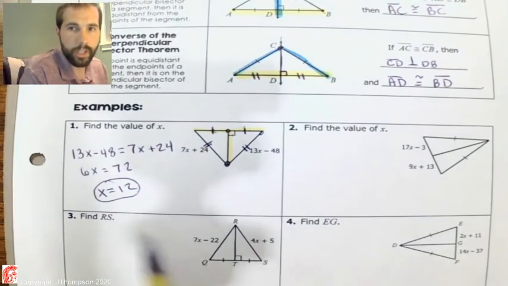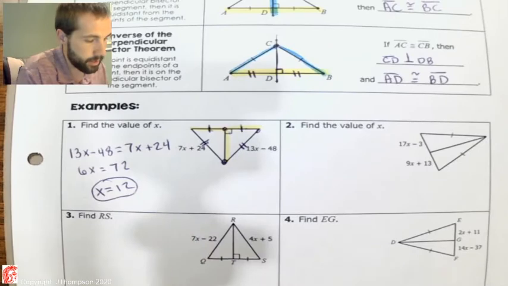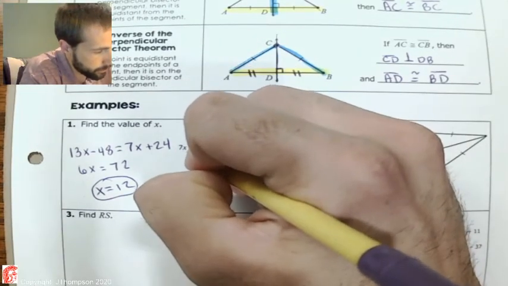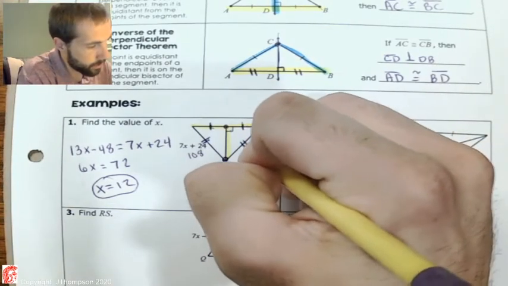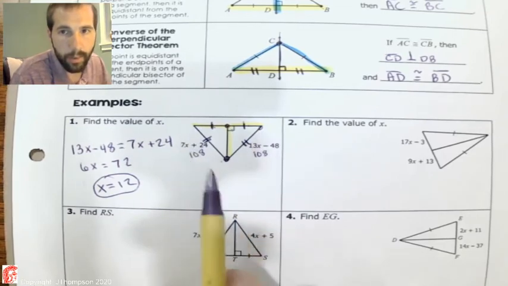In this question, it just said to solve for x, but if we do take that x and plug it in, 7 times 12 plus 24, you get 108. And same thing here, 13 times 12 minus 48, I also got 108, which makes sense because this point should be equidistant from the endpoints.